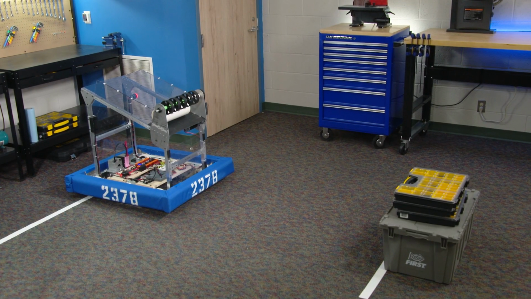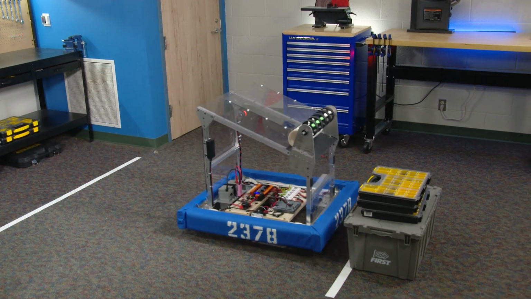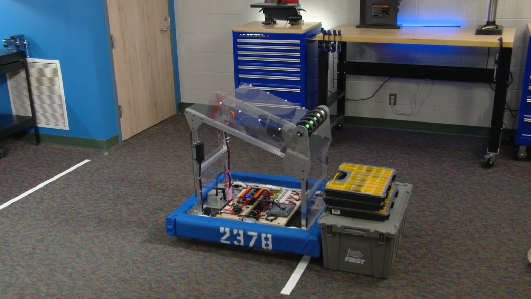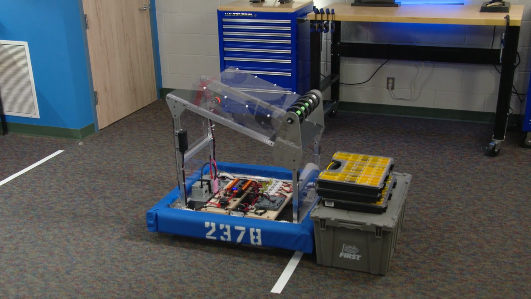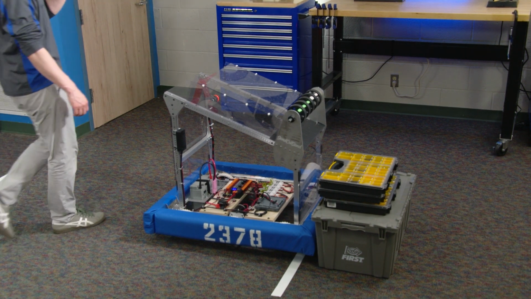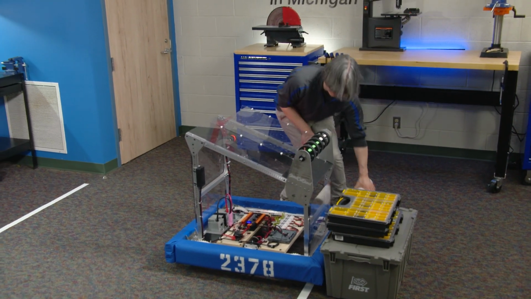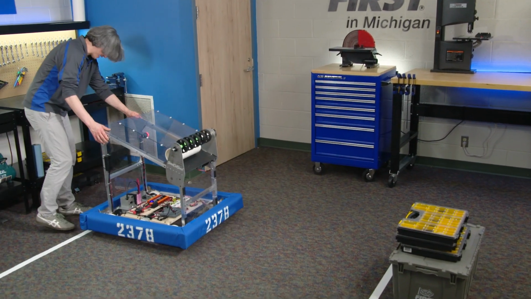And 3, 2, 1, enable. I didn't click. Enable. And I'm going to disable. Mistakes were made. There were a few mistakes. Let me bring this back and load it up.